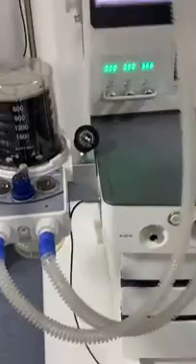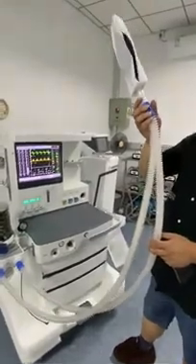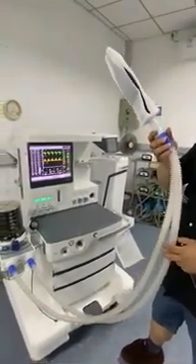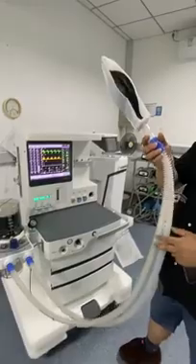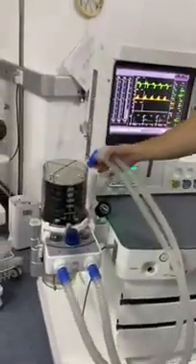For the pipeline here, actually we also have two kinds of choices. The one we are using, which you are checking, is the silicone one. So this one is the reusable one. And we can also use a single-use one. The single-use one will be the ABS one. So there are two options.